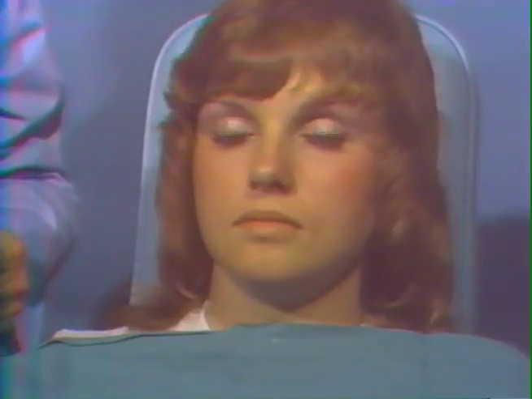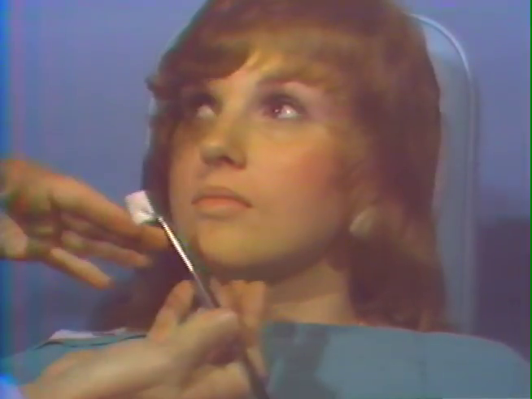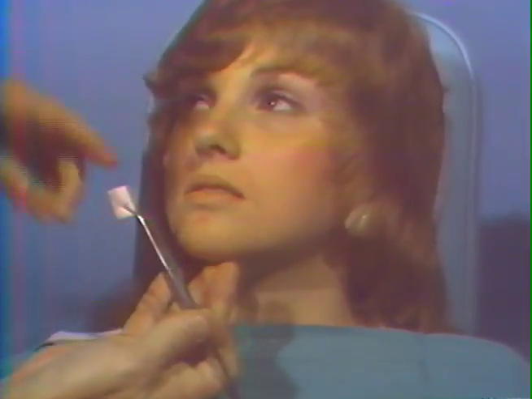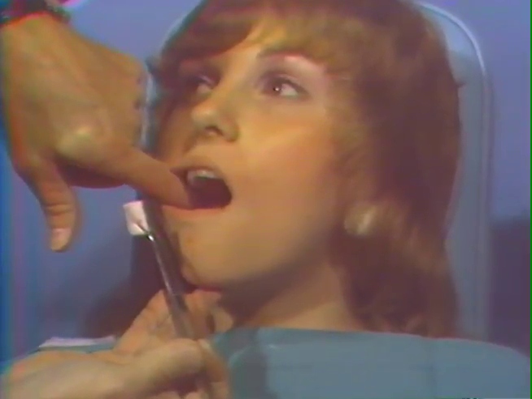I will now demonstrate two methods for placement of the cotton roll in the lower arch for injections of the inferior alveolar nerve or the lingual nerve. I will now demonstrate one method of utilizing the cotton roll for topical analgesia of the lower right inferior alveolar nerve and lingual nerve. Turn your head a little bit towards me, open wide just for a second. Let me retract your cheek.